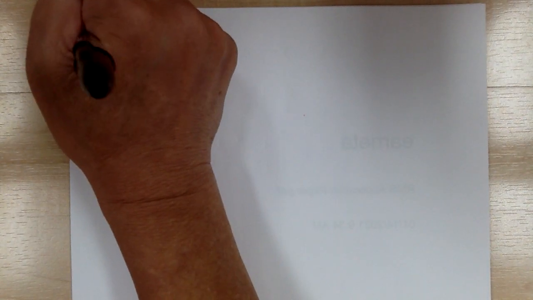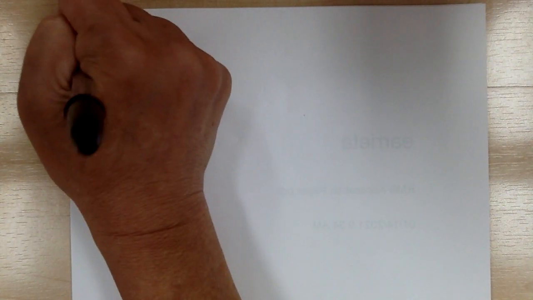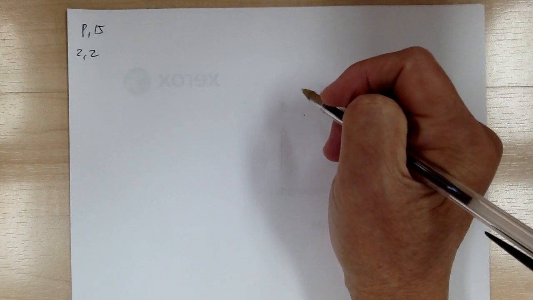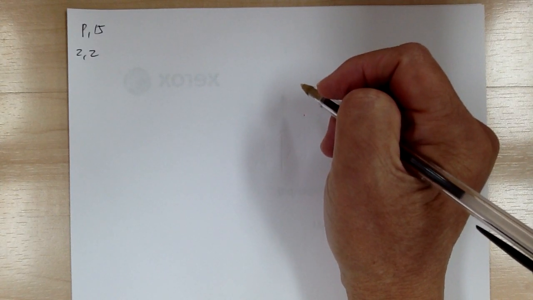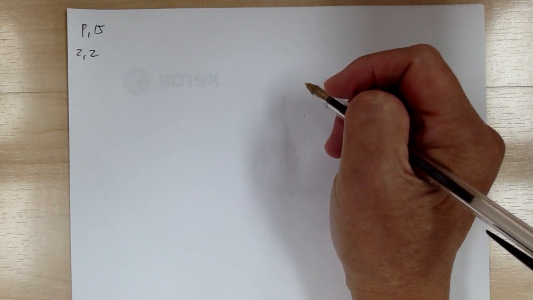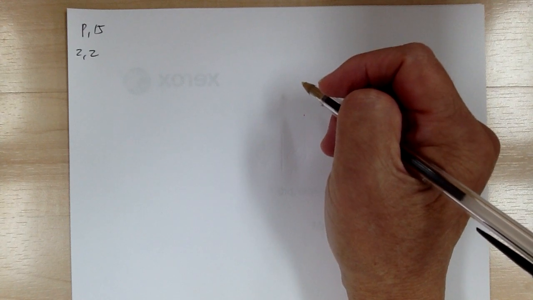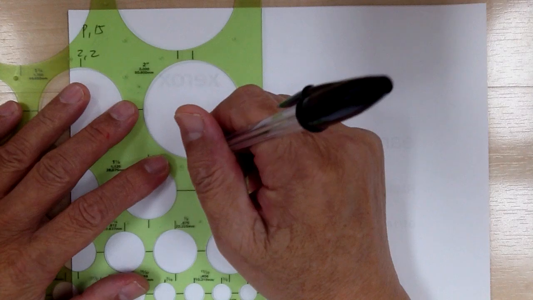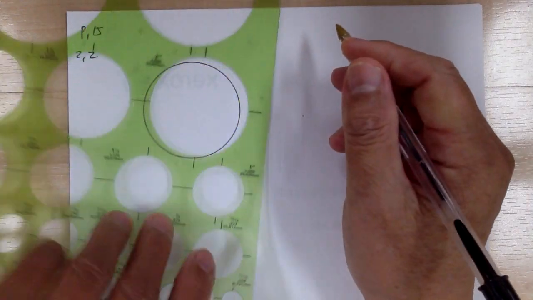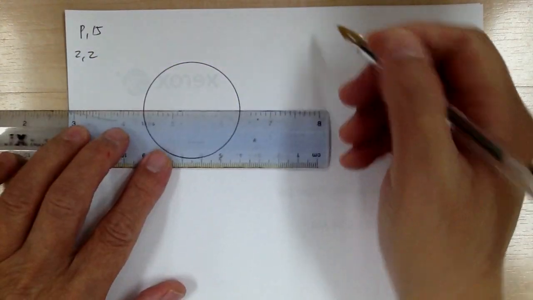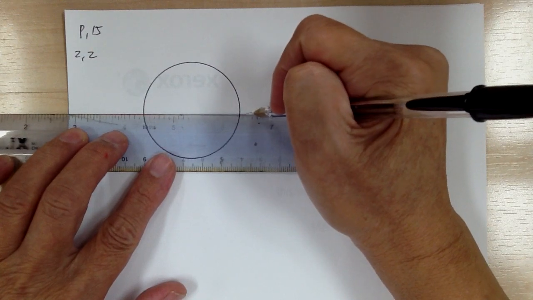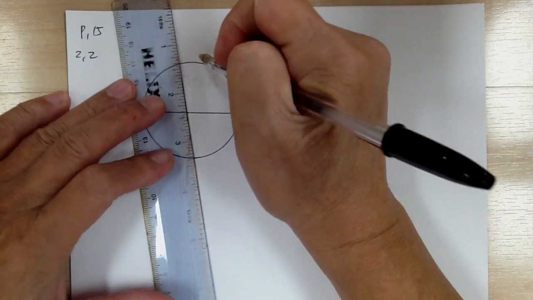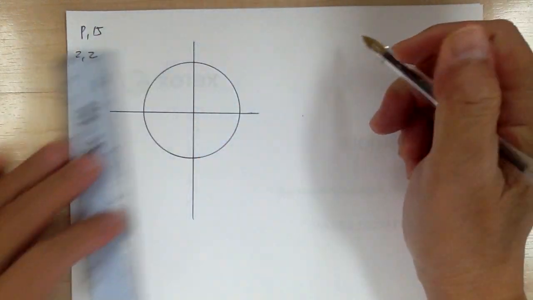Okay, let's go to page 15, and this is section 2.2. This section is on graphing trigonometric functions, and the way that it started out is that let's go and use the sine function first. Sine function is easier to correlate and easier to see how it correlates.